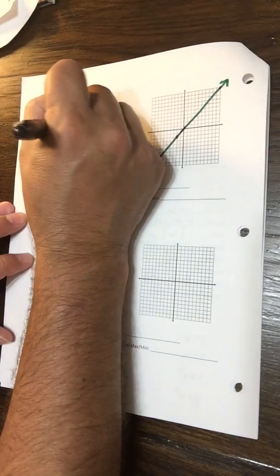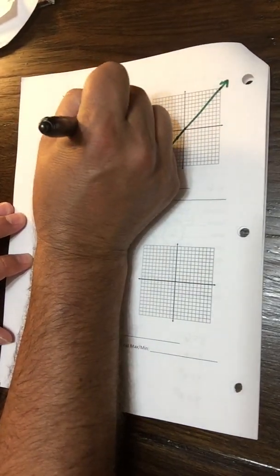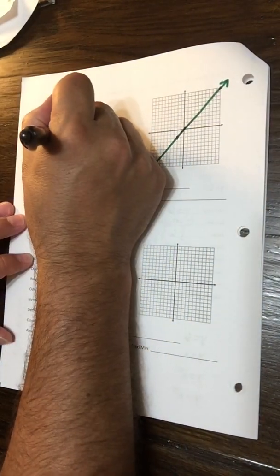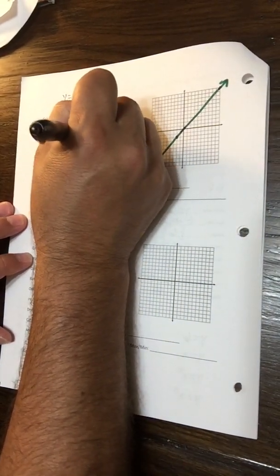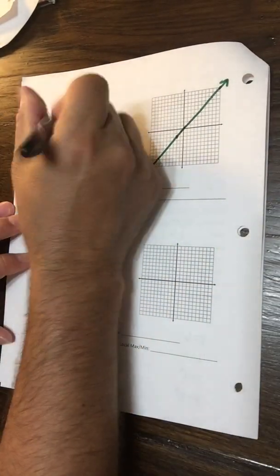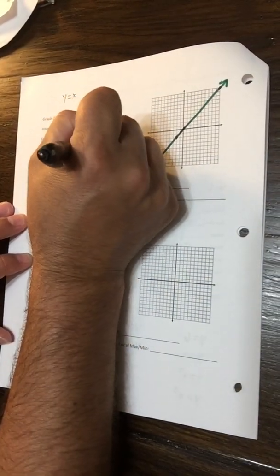What are the intercepts? x equals 0, y equals 0. What is the domain? I can put anything I want in for x, and so it's -infinity to +infinity. What is the range? I can get anything for y, so the range is -infinity to +infinity.